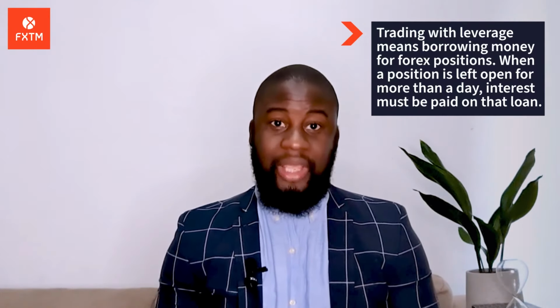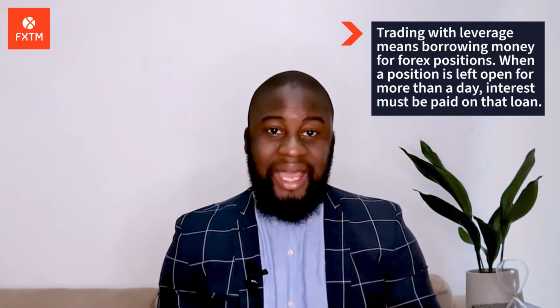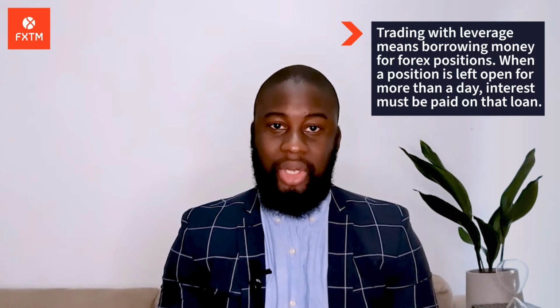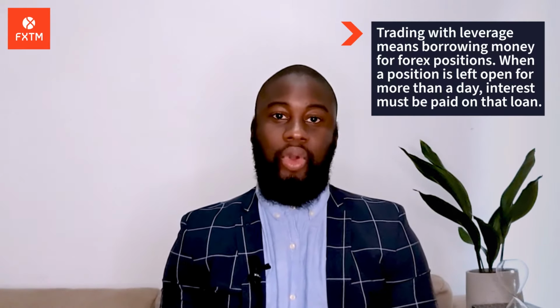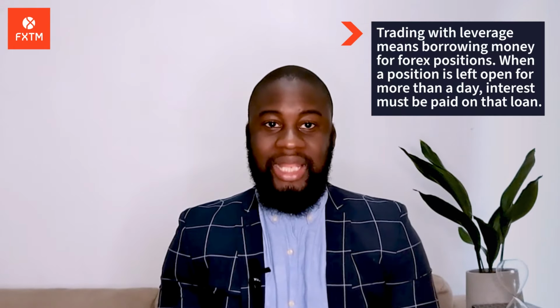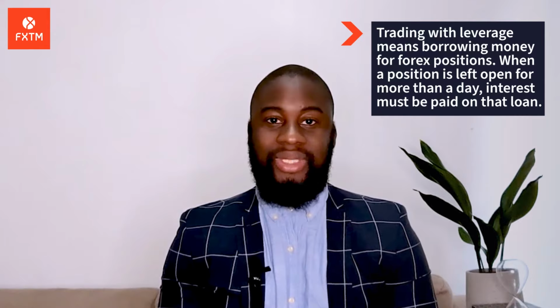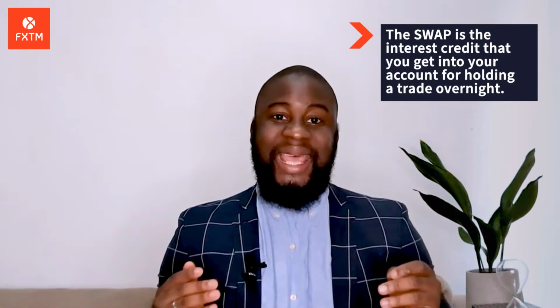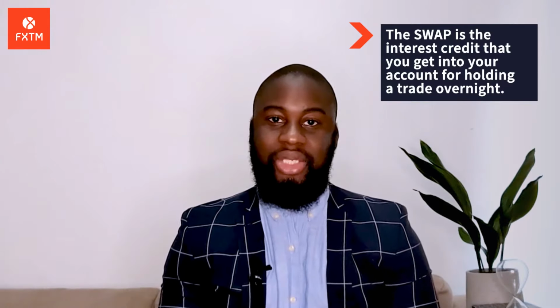As I said before, if you purchase a currency that has a higher level of interest than the one being sold, this will result in a positive rollover. However, if you buy a currency that has a lower level of interest than the one being sold, this will result in a negative rollover. Essentially, the swap is the interest credit that you get into your account for holding a trade overnight.